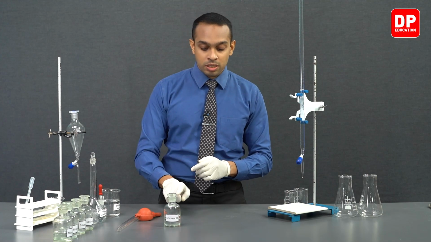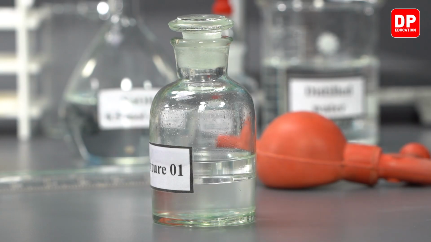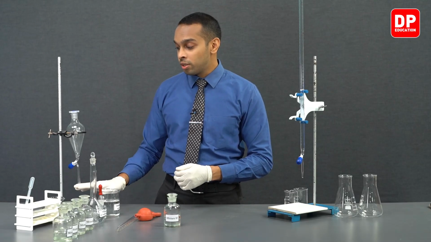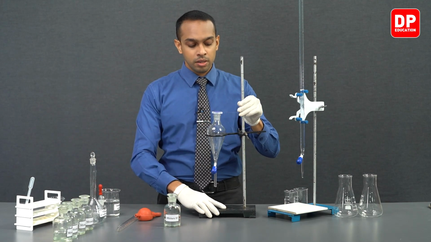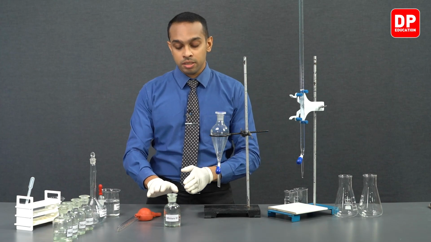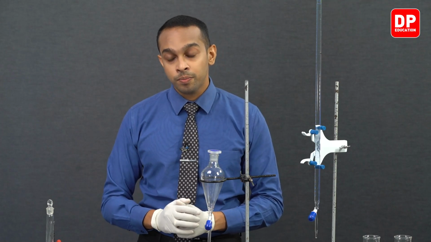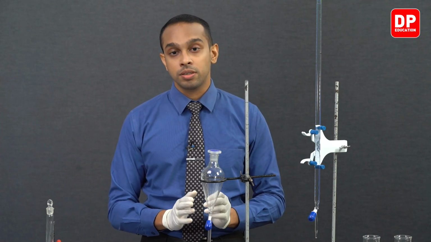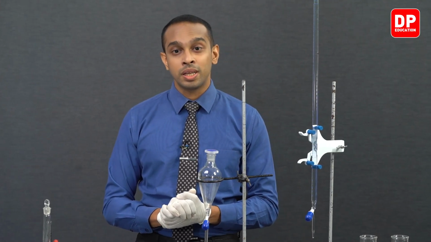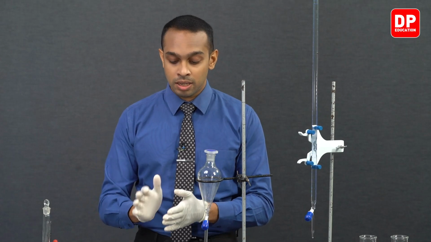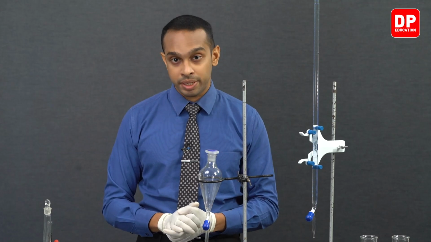It is going to be somewhat difficult to withdraw the 10 milliliters while it is present in this reagent bottle. So we will use a separatory funnel as well. We are going to first introduce this mixture into the separatory funnel, and then we will use the separatory funnel to separate out the two layers, and then we can obtain our 10 milliliter samples of water and butanol layer into two separate beakers.